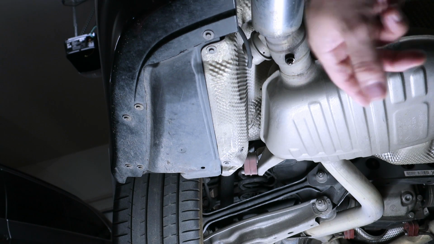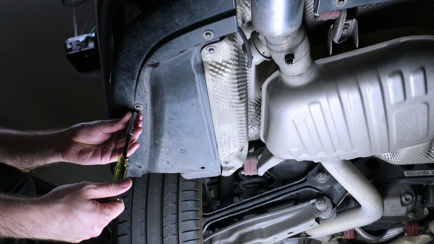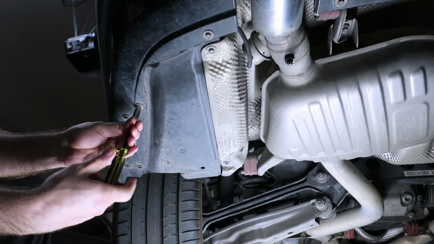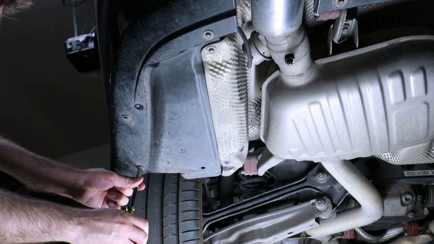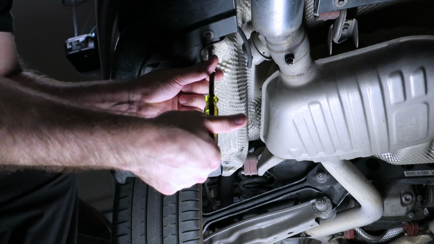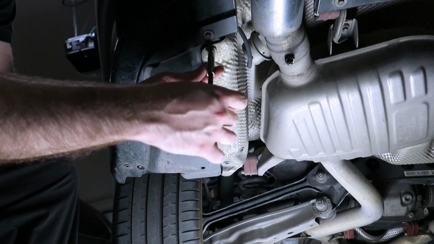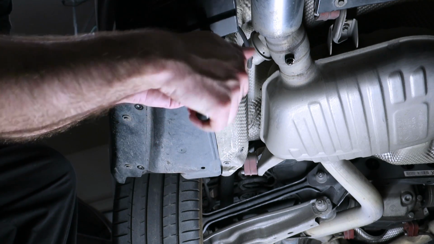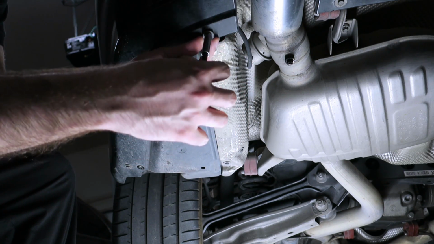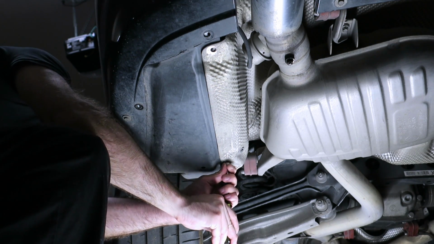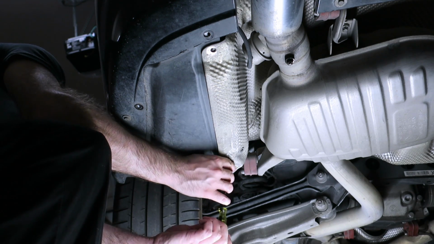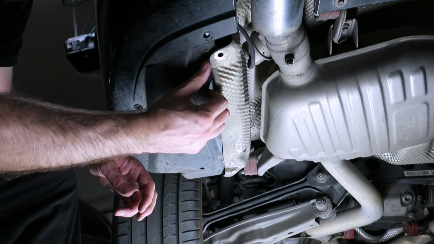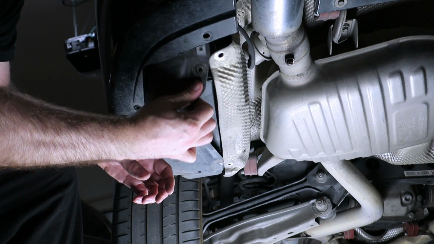So here's where we're going to be working. You want to grab yourself an 8mm socket to crack this free. We're looking behind the wheel here.